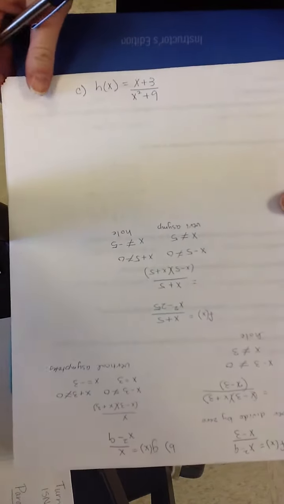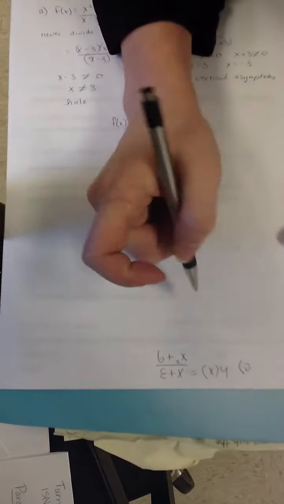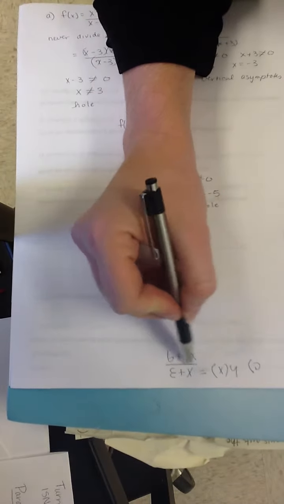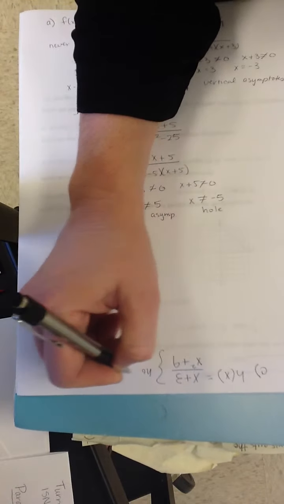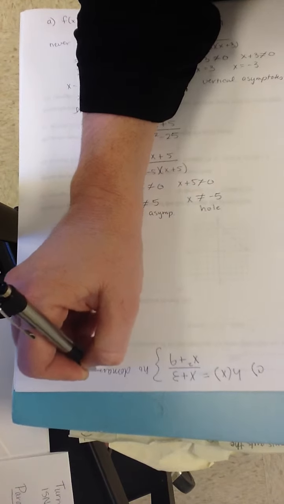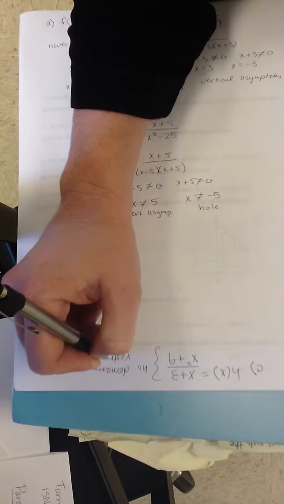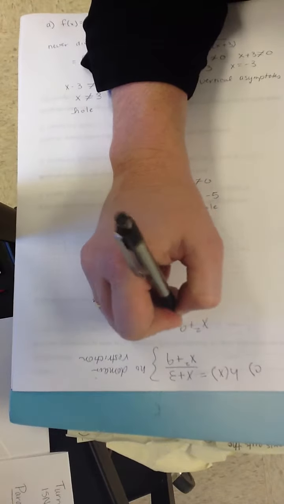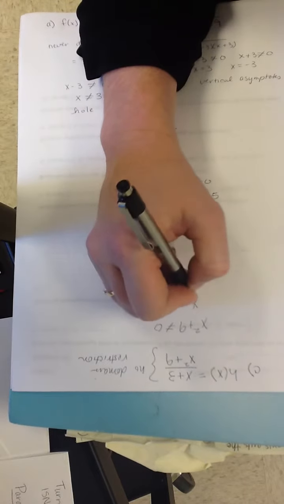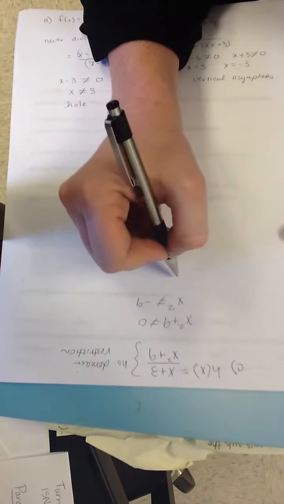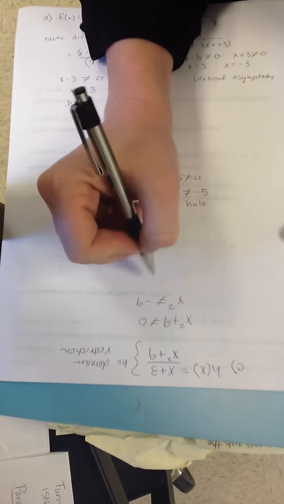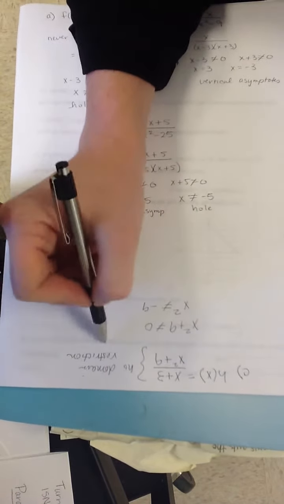One other thing you need to consider in this case, if you have a rational function that has an x squared plus something on the bottom, these have no domain restriction. And that's because x squared plus 9 cannot equal 0 would give me x squared cannot be negative 9. And in fact, x squared can never be negative 9 because when you square a number, it always becomes positive. So these have no domain restriction.